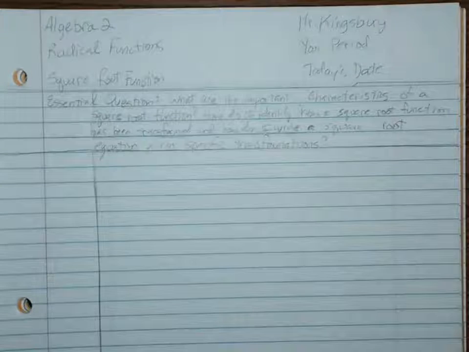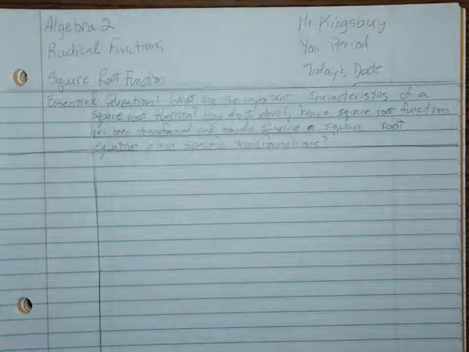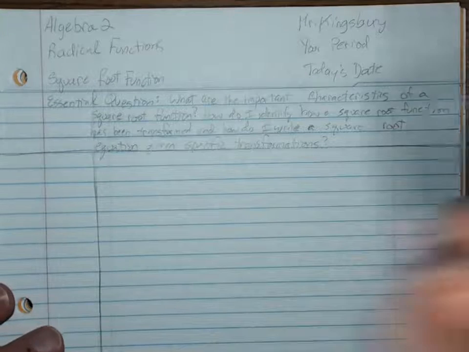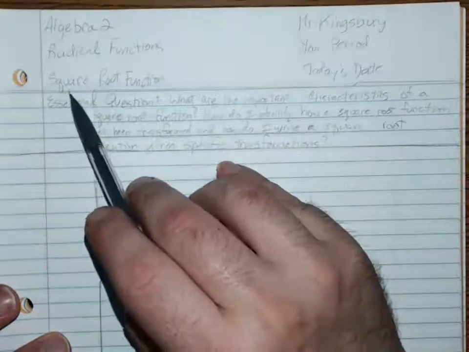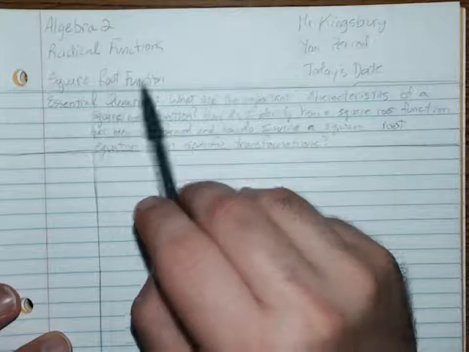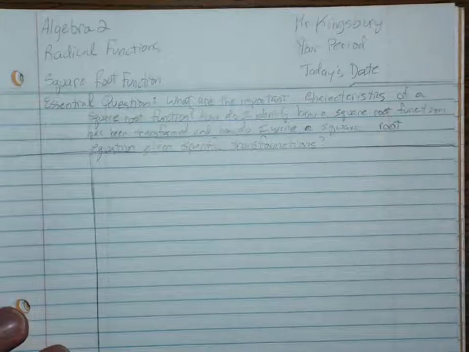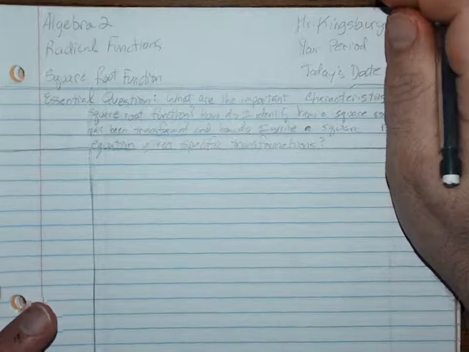This unit that we're studying is about radical functions. It actually probably should have been called radical functions and inverses, since inverses was the first part, but whatever. We're going to build into it. So remember, this is Algebra 2, and yes, our unit is radical functions. Today we're going to look at the square root function, and we have a lot to cover today. Don't forget to put your name, your period, and today's date on there, and let's do this.